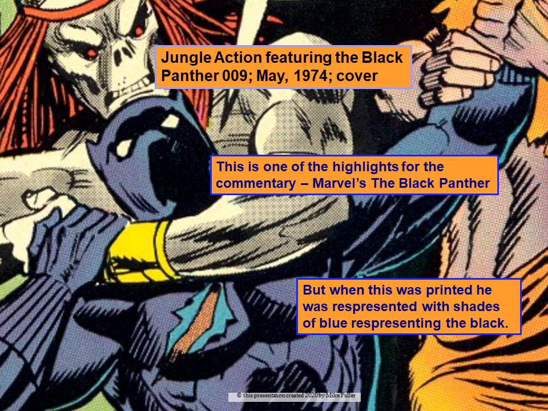This is Jungle Action Featuring Black Panther. This is one of the highlight commentary marvels of Black Panther. When this was printed, he was presented with shades of blue to represent the black because they could not imitate a lightning black color without him looking, it wouldn't work.